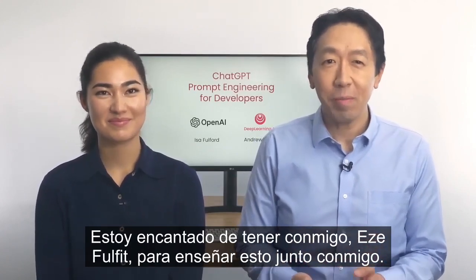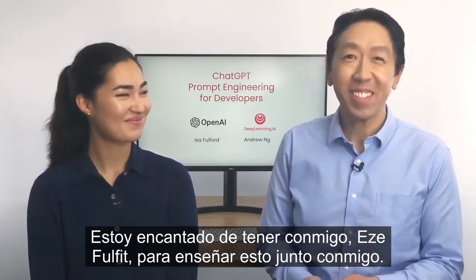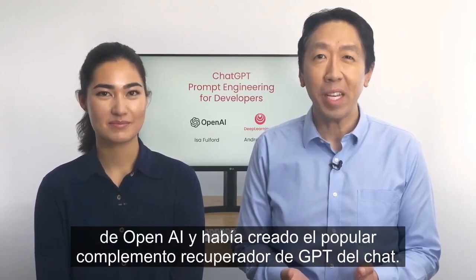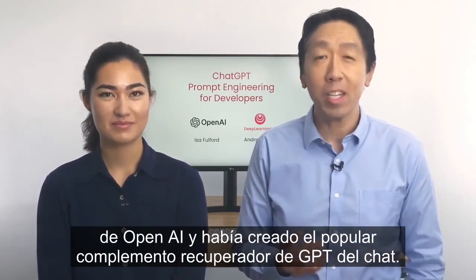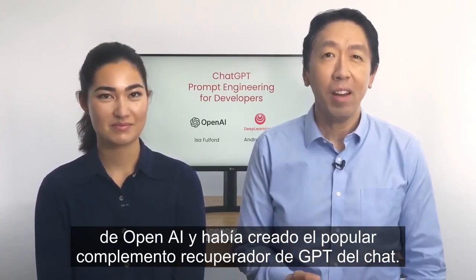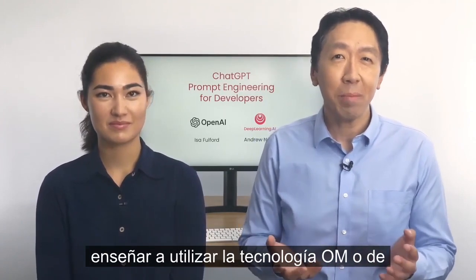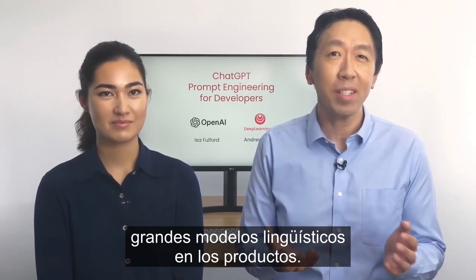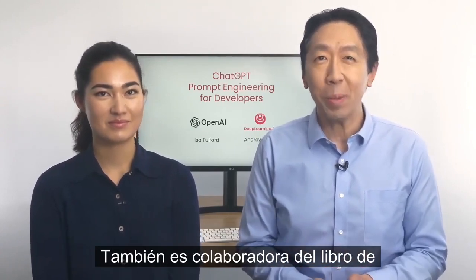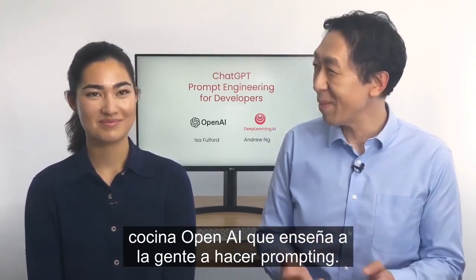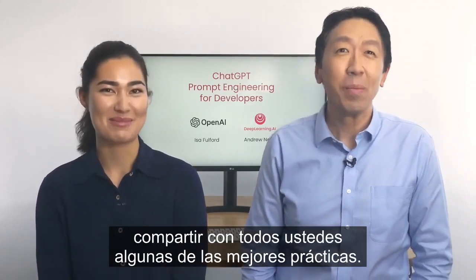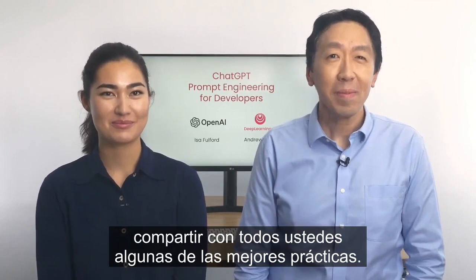I'm thrilled to have with me Isa Fulford to teach this along with me. She is a member of the technical staff of OpenAI and built the popular ChatGPT retrieval plugin. A large part of her work has been teaching people how to use LLM, or large language model, technology in products. She's also a contributor to the OpenAI cookbook that teaches people prompting. So thrilled to have you with us. And I'm thrilled to be here and share some prompting best practices with you all.